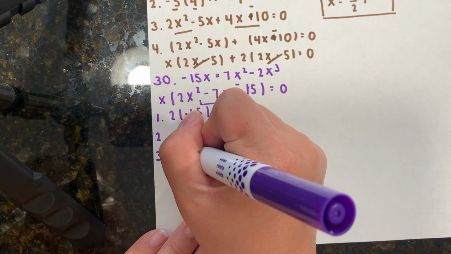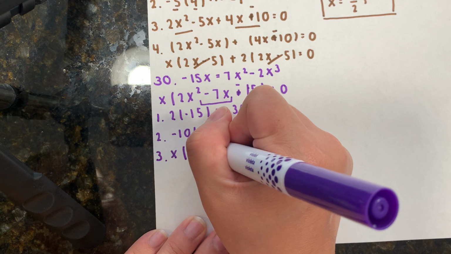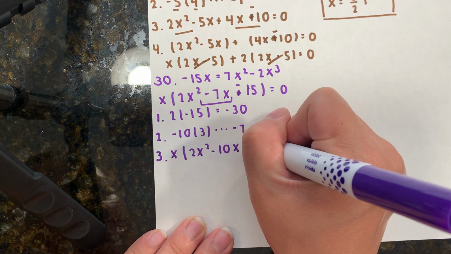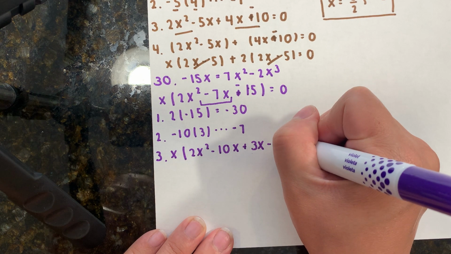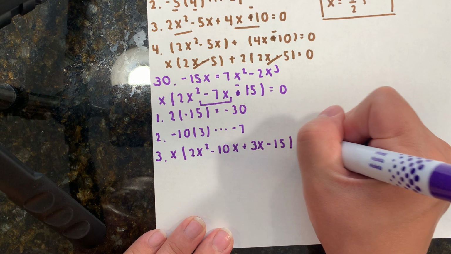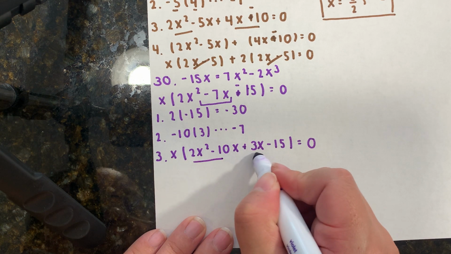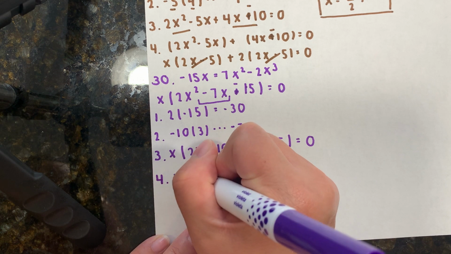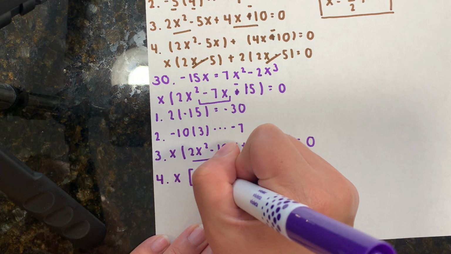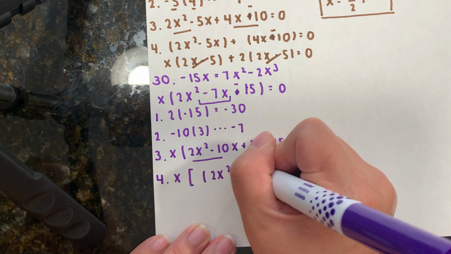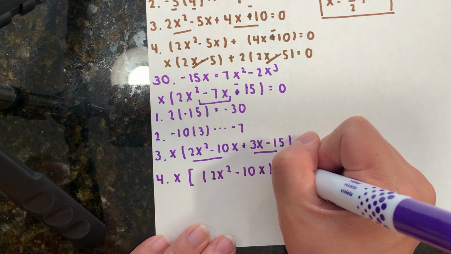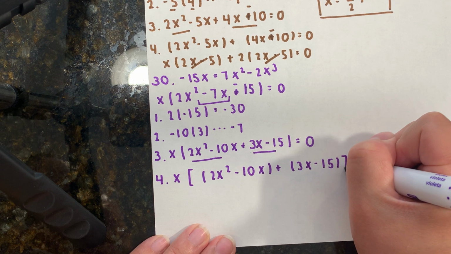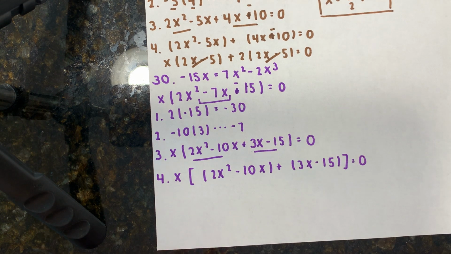So that would be 2x squared minus 10x plus 3x minus 15 equals 0. These will both be two separate parentheses. So you get 2x squared minus 10x plus 3x minus 15. Now what can you factor out?